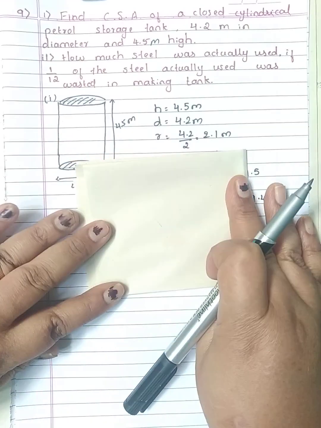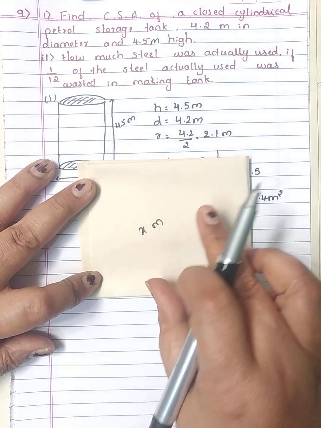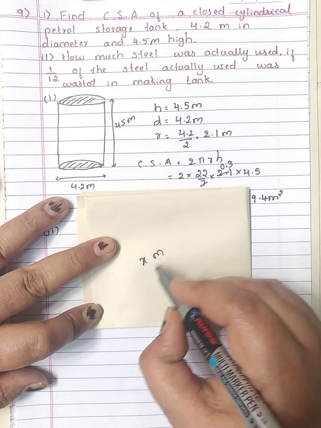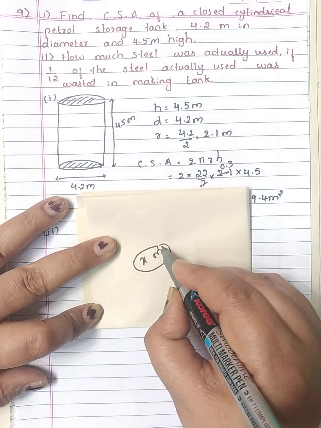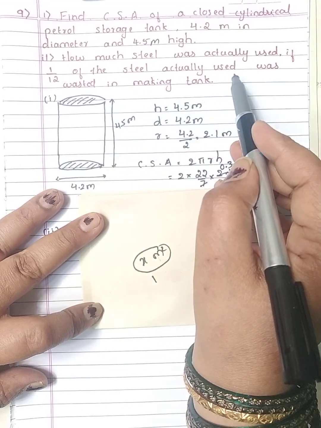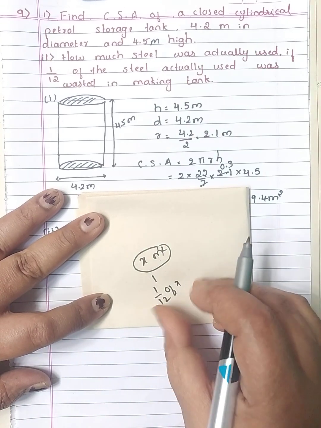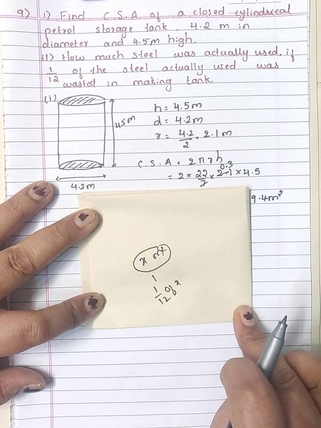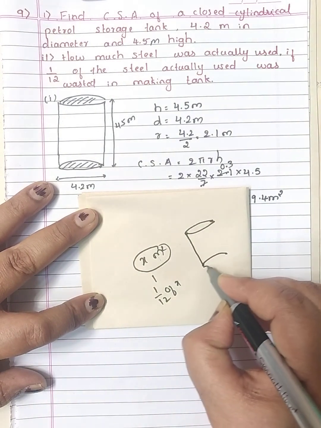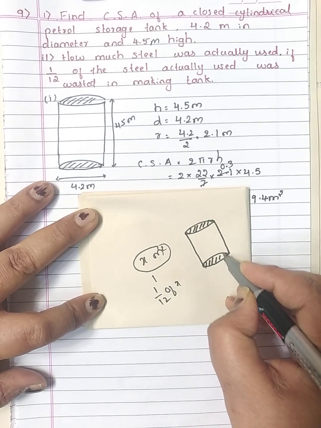Imagine that this is X. X is the steel used, and for preparing the steel tank like this, it is X meter square. It is said that 1/12 of the steel actually used was wasted. From X, 1/12 of X is wasted from this steel sheet. So then it is made like this closed water tank. I hope you understood.